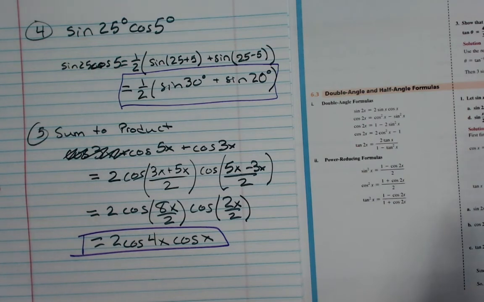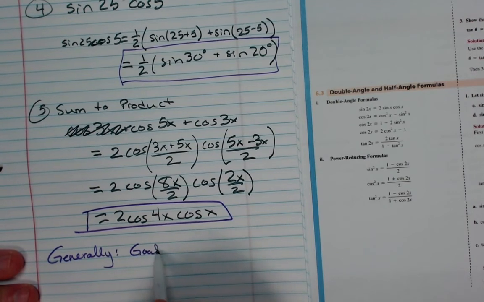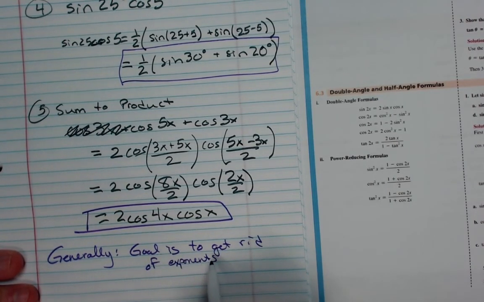And I'm going to say generally speaking, our goal is to get rid of powers, or exponents, then products, then sums.